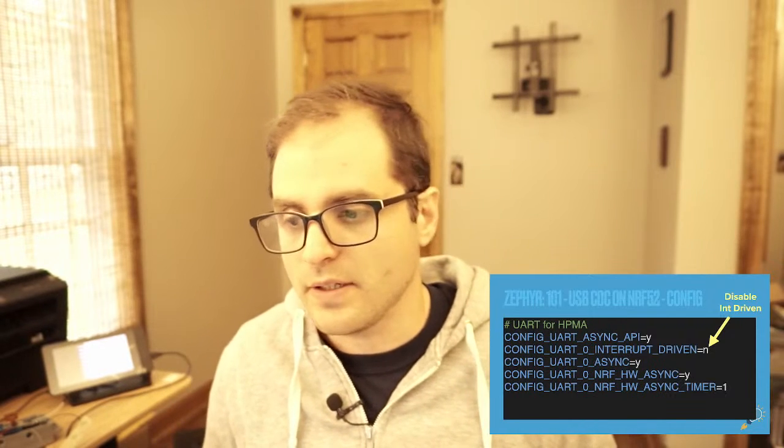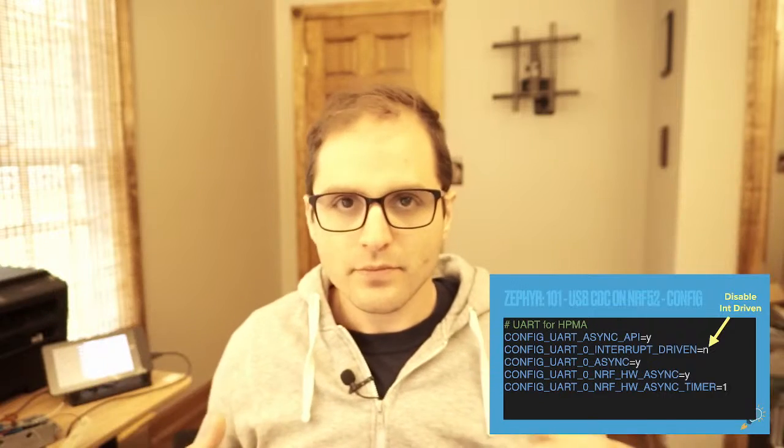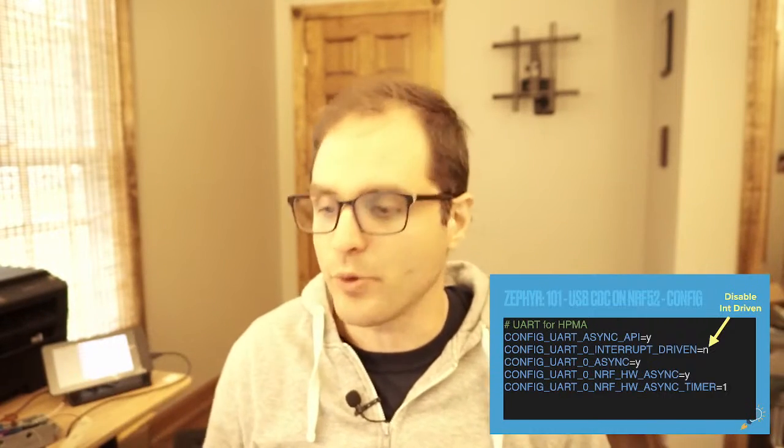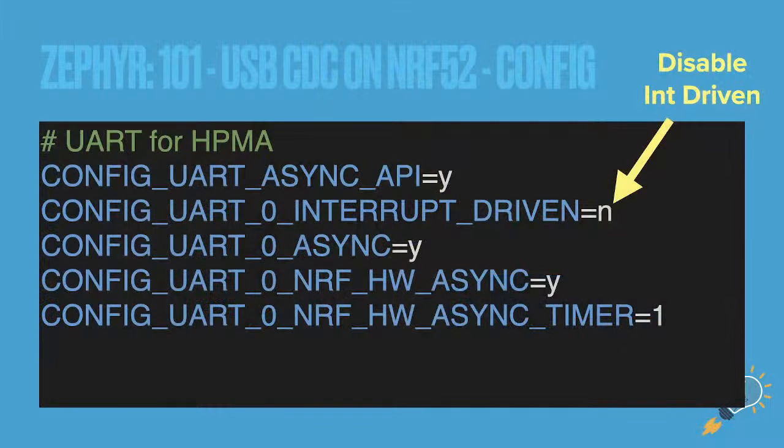So we have to make sure that on UART 0, interrupt driven is turned off completely, and that will allow us to run both harmoniously in different modes without any problems. So that's one gotcha that I've run into in the past where it's like, why? But once you find it out, you remember, and then you put it in there the next time you do an application.